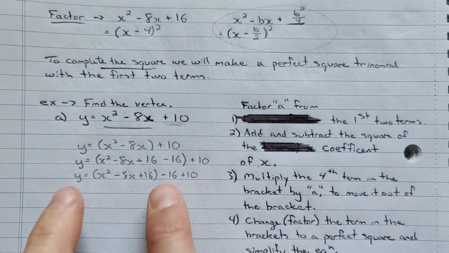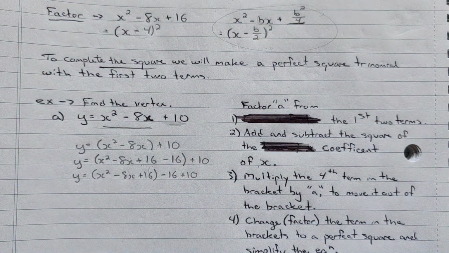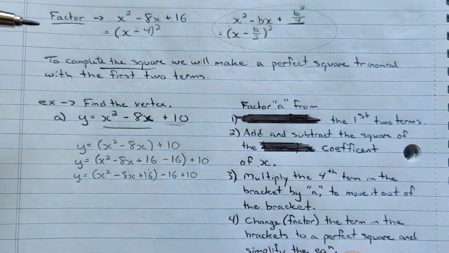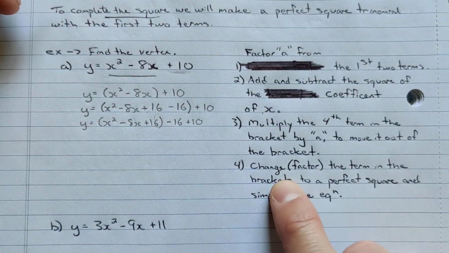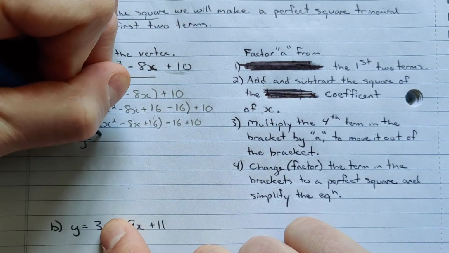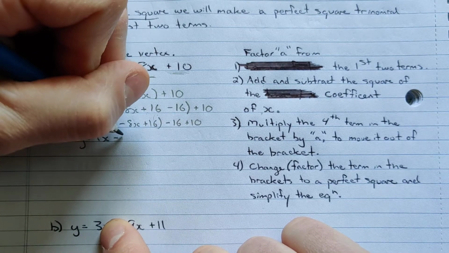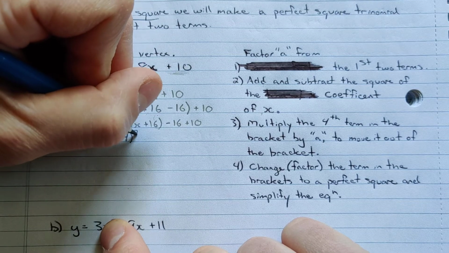Yes, you can multiply just one term within a bracket by the number outside. So here, we can take this portion, this perfect square trinomial, and factor it into the perfect square. So y equals x minus, because of that sign, and again we said half of that was 4, or that square rooted, it was 4.